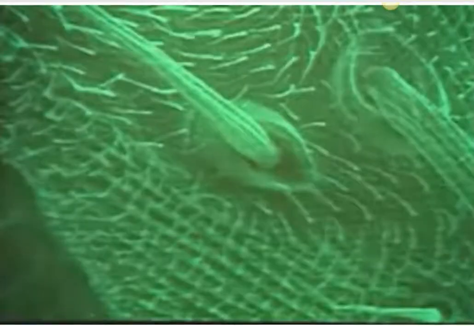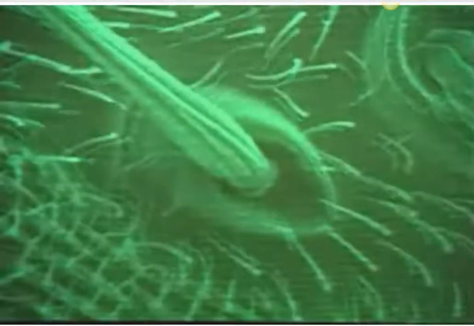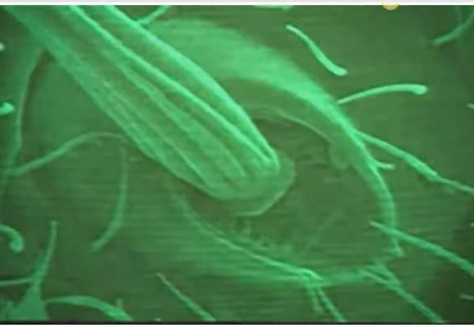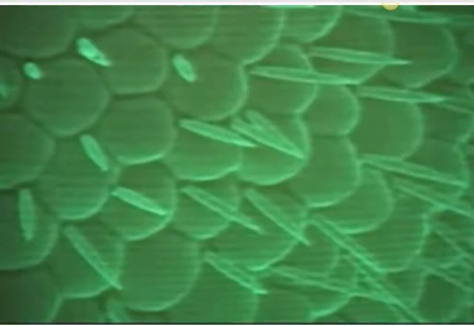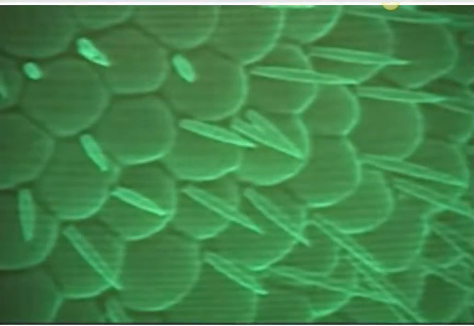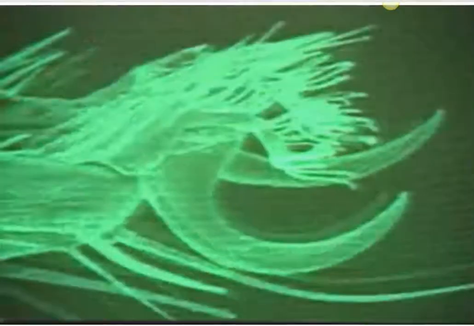Here we're zooming in on a sensing hair on the fly's head. Now we're zooming in on the fly's eye, and we can see it is made up of thousands of smaller eyes and dotted with sensing hairs. And finally, we zoom in on one of the fly's legs and discover claw-like feet that enable it to cling tightly to just about any surface.